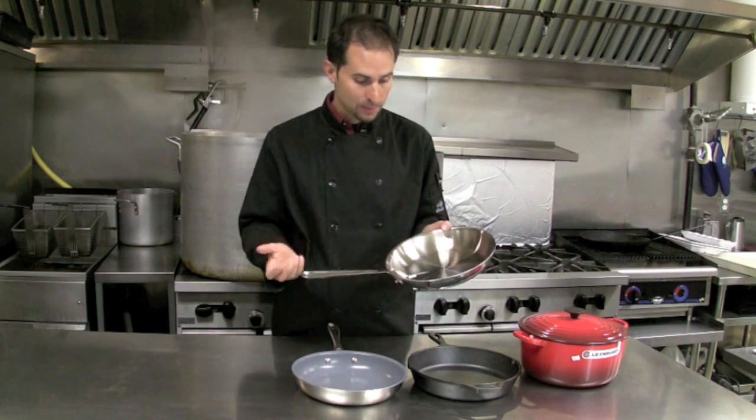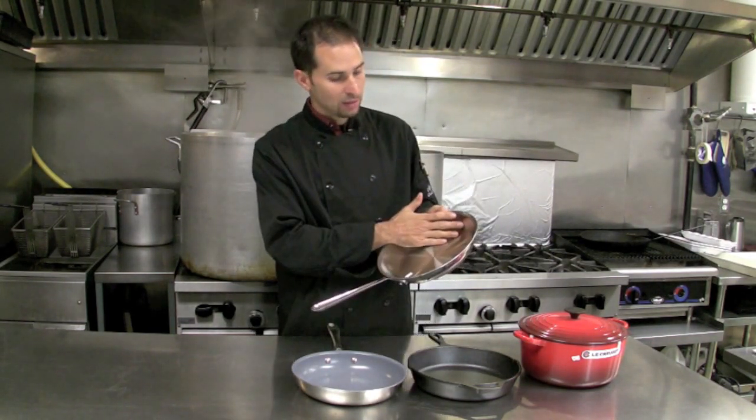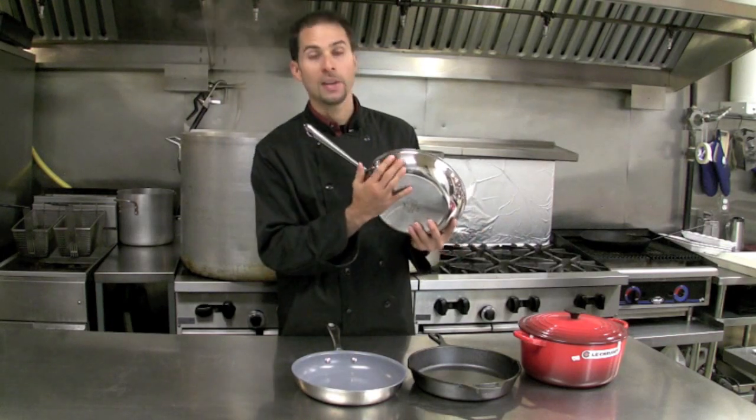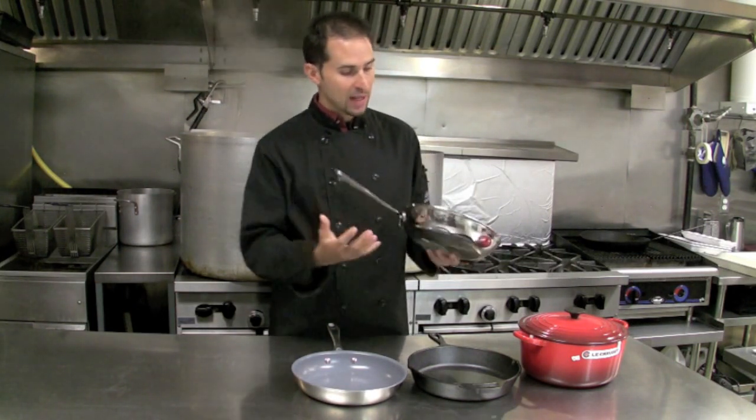In higher end stainless steel cookware, like this All-Clad, what you have is stainless steel on the inside, stainless steel on the outside, and there's a third layer that's bonded in the middle. In this case, it's aluminum. There are two types of materials generally used in this bonded process, either aluminum or copper. Both are extremely good conductors of heat. So what happens is, if you heat one side of the pan, the entire pan will get hot because that aluminum is going to conduct the heat everywhere.